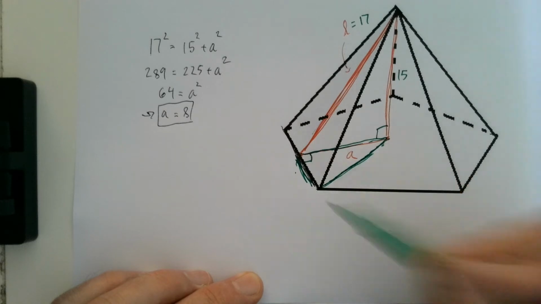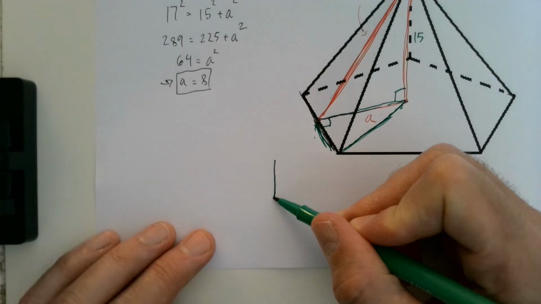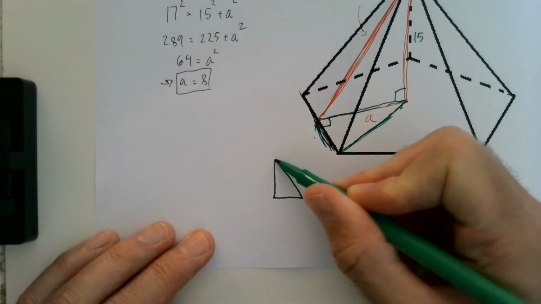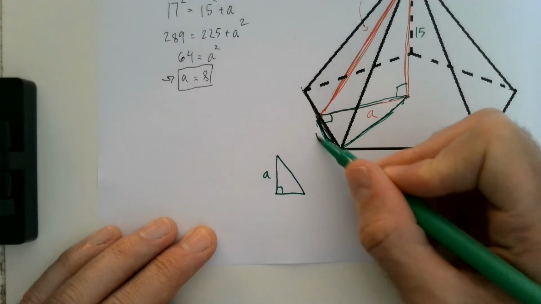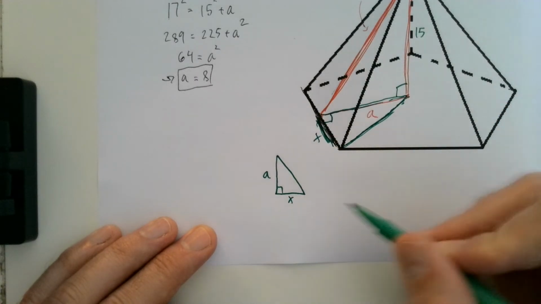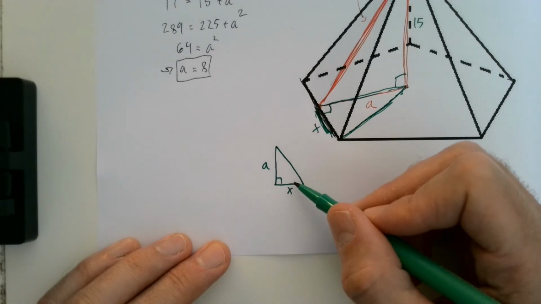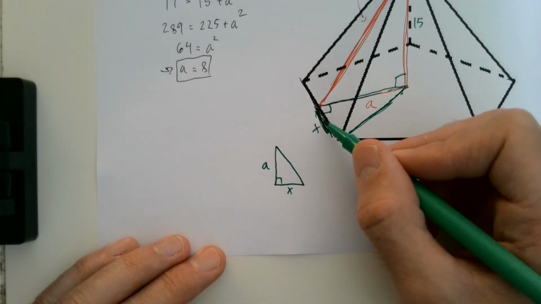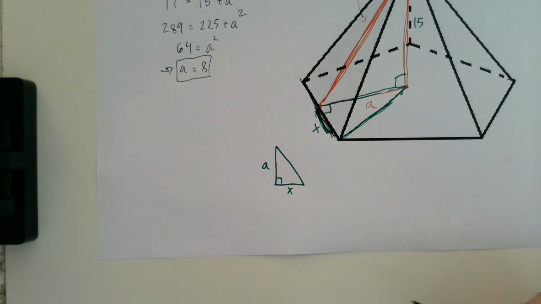And I can find the radius if I want to, don't have to. So that green one I'm going to redraw down here. Apothem goes there. I'm looking for this part, I'll call it x. Okay, so if I can solve for x here, that's going to tell me part of my base length, which is going to help me figure out perimeter, which also helps me figure out the area.